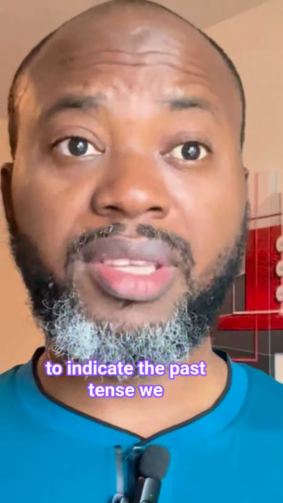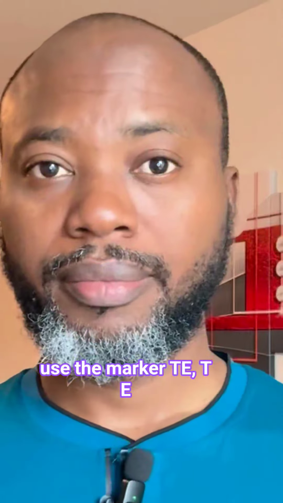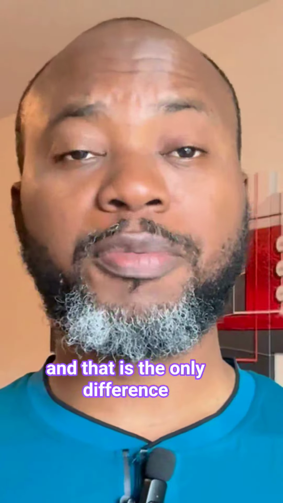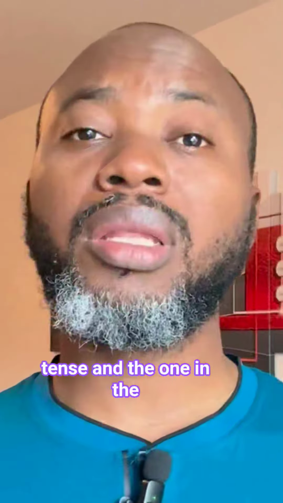As you see, to indicate the past tense, we use the marker te. And that is the only difference between the sentence in the present tense and the one in the past tense.